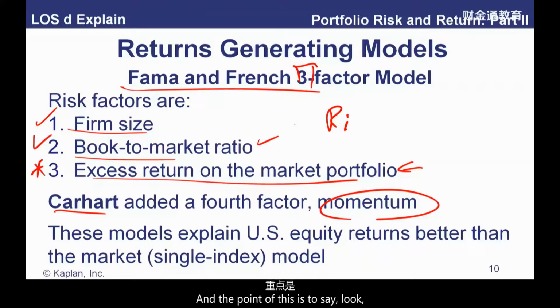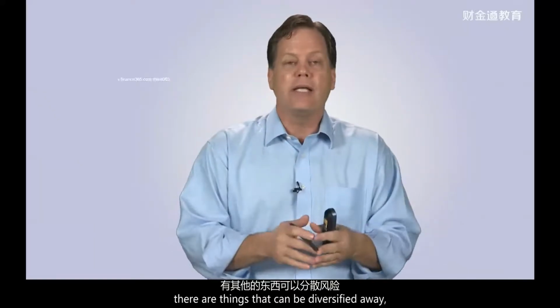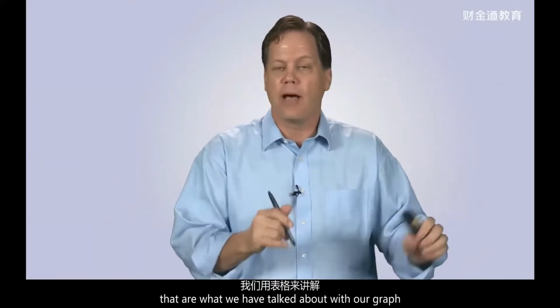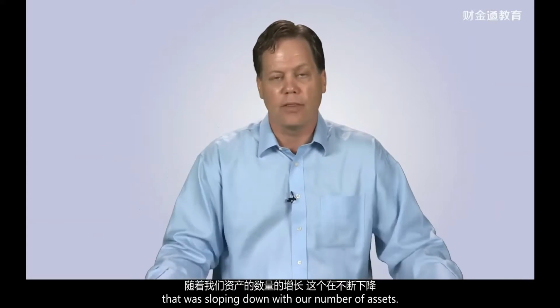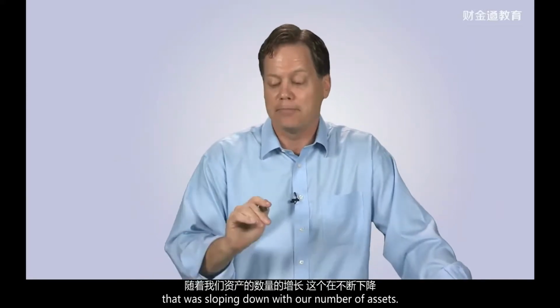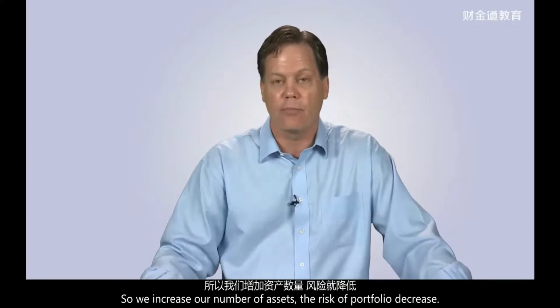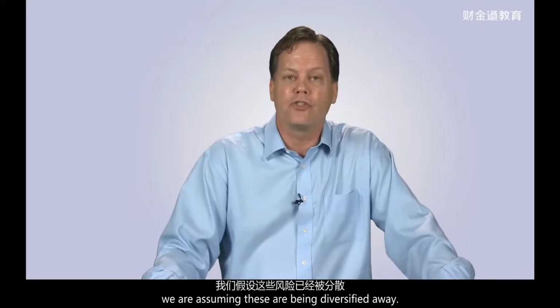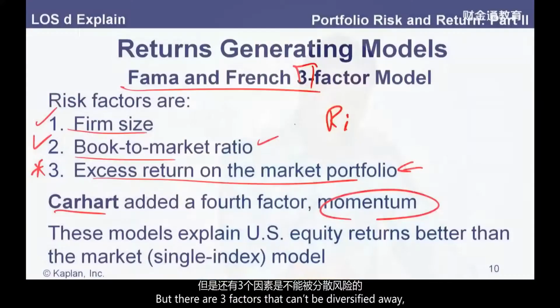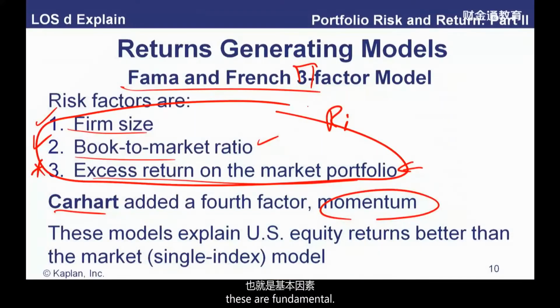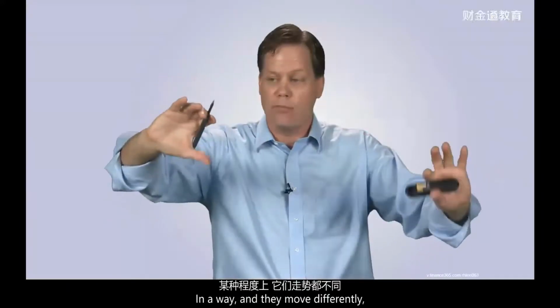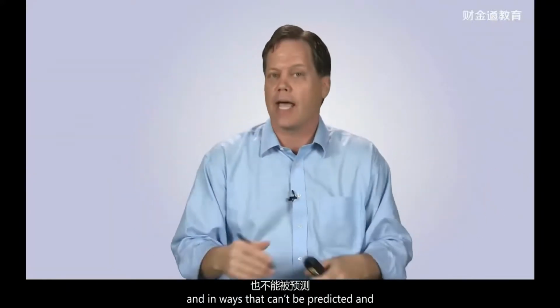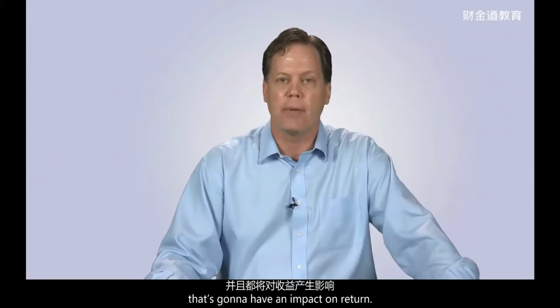And the point of this is to say, look, there are things that can be diversified away. That's what we talked about with our graph that was sloping down with our number of assets. As we increased the number of assets, the risk of the portfolio decreased. We are assuming those are being diversified away, but there are three factors that can't be diversified away. These are fundamental. Firm size impacts return, book to market impacts return, and the excess return on the market impacts return, and they move differently, in ways that can't be predicted and that are going to have an impact on return.